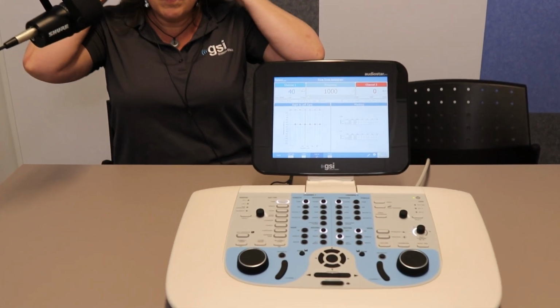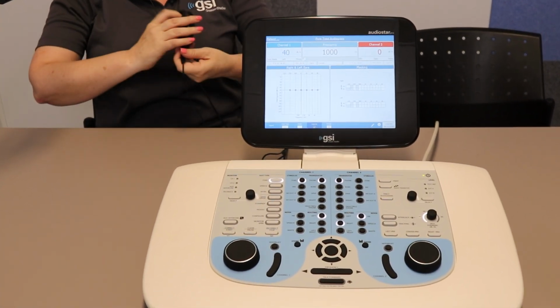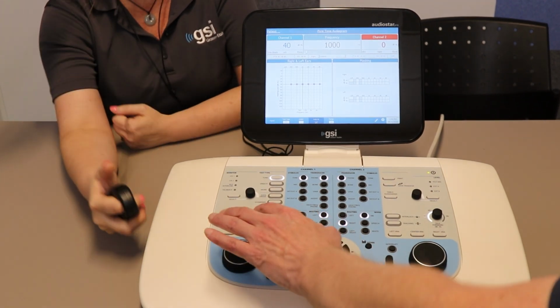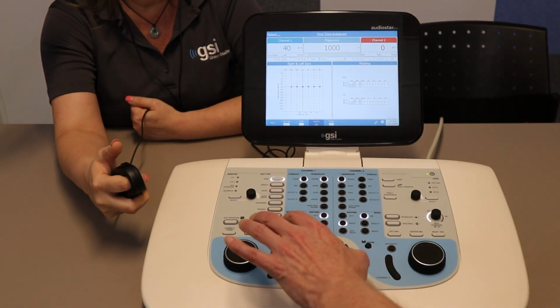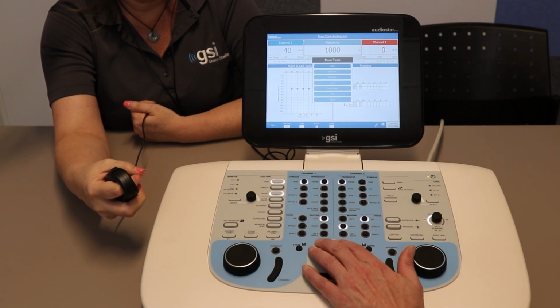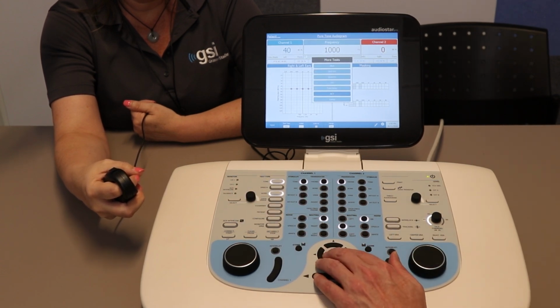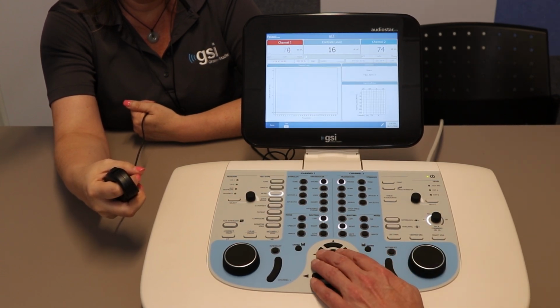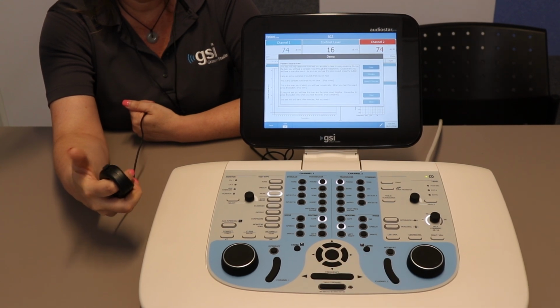So what we're going to do first is navigate to the ACT test. You can see here we've got our audiogram already filled in. And Laura, we just gave you a flat 40 dB hearing loss to make it really simple. So I'm going to press the More button, which allows me to access all the additional tests on the device. I'm going to hit ACT, and that's going to bring me to this screen here.